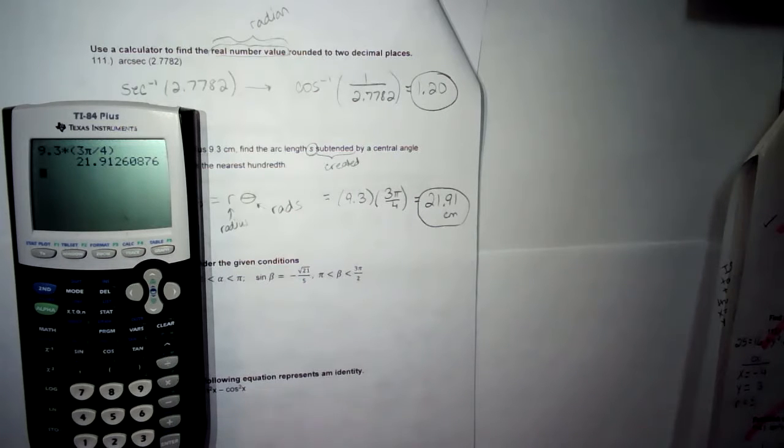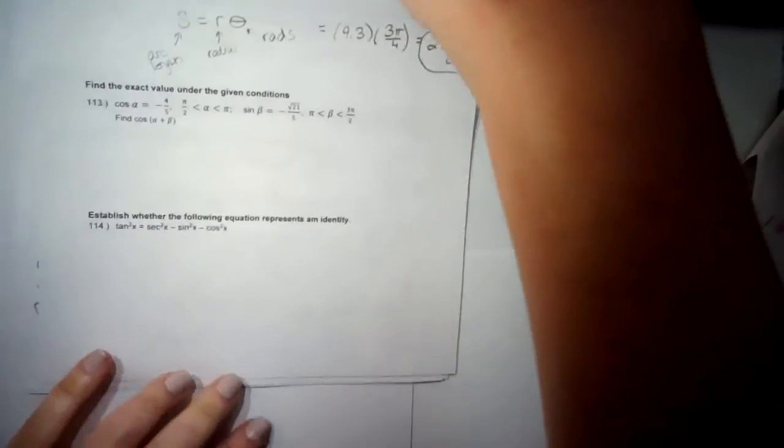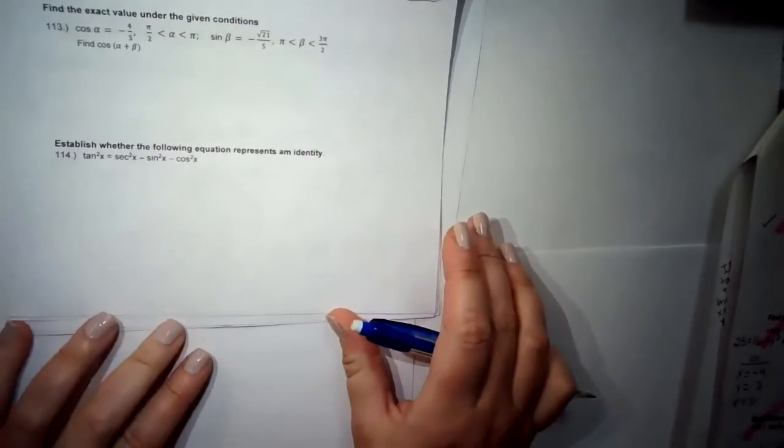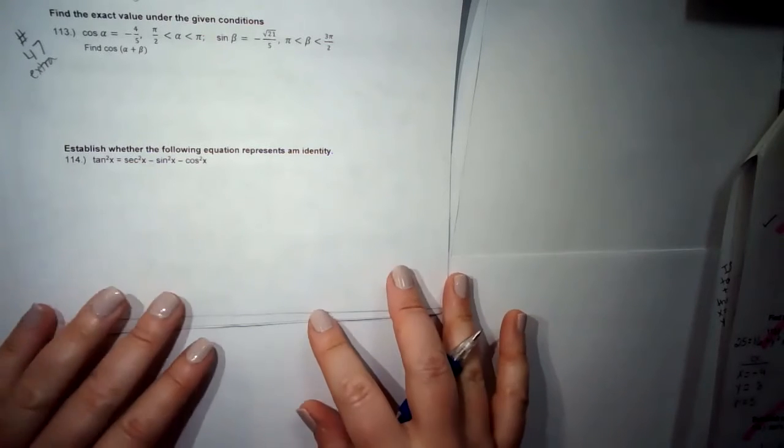All right. We're ready for 113? Okay. 113 tends to bother students. This was missed a lot on the test when we did have it on its test. So if you notice up there on the board, I gave you another one if you want to try it. It's number 47. So if you decide you need a little practice, it wouldn't hurt you to go back and do number 47 on your own. The answers are in the back. Okay. But let's see what we got here.